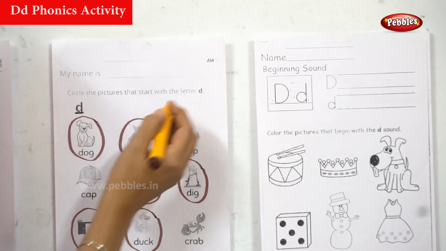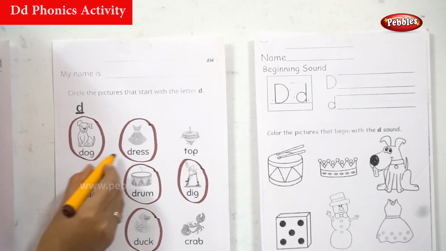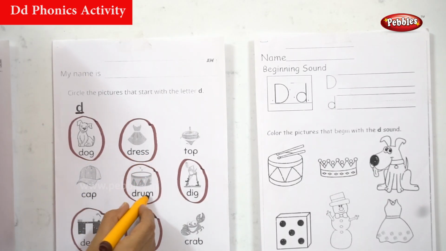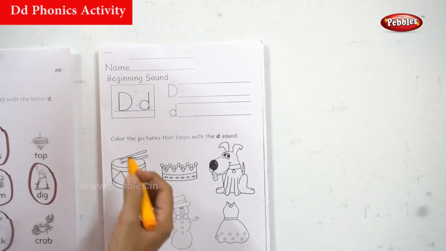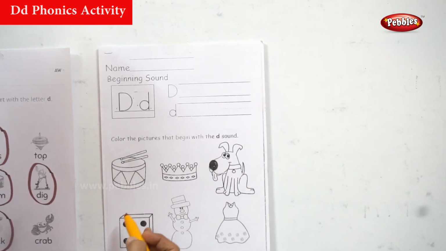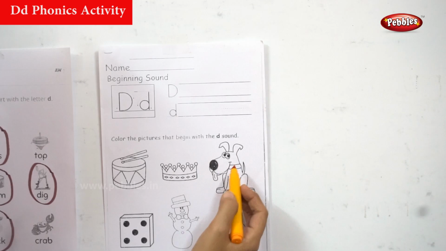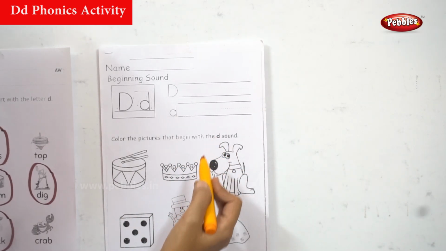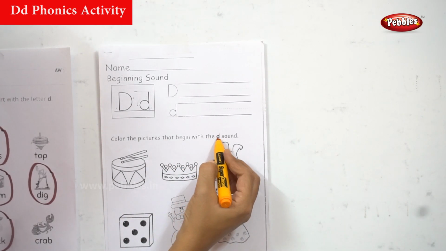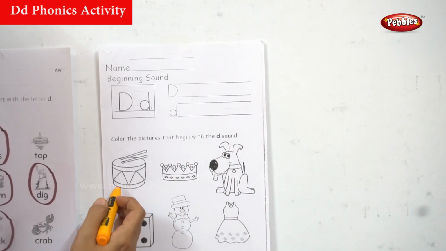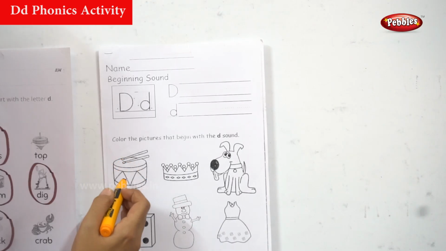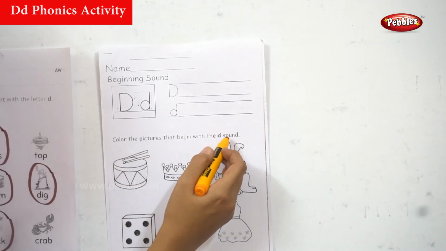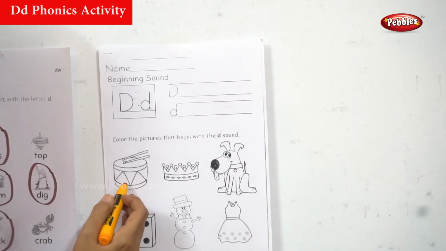So what are the words that are starting with D? Dog, dress, drum, dig, desk, and duck. Over here, as you know, you have all these pictures. Now you should know which picture starts with your sound D. So you need to know your spelling, isn't it? With D. Now what is this? It's a drum. So what's the spelling? Yes, it starts with D. D-R-U-M. So is this picture starting with your sound D? Is it D sound? Yes.